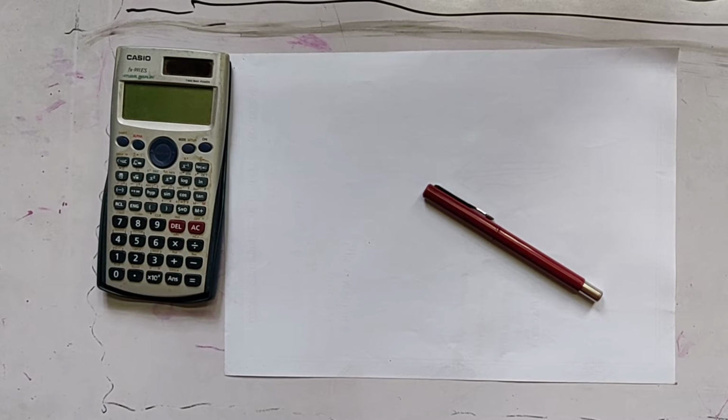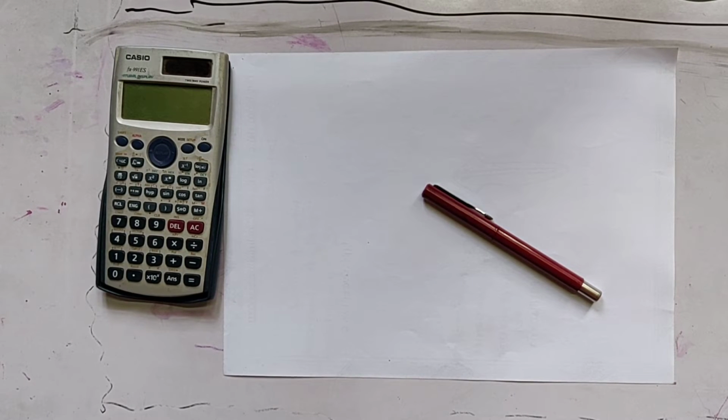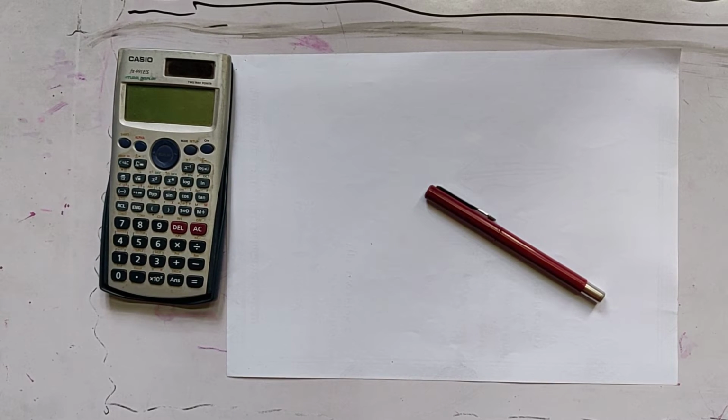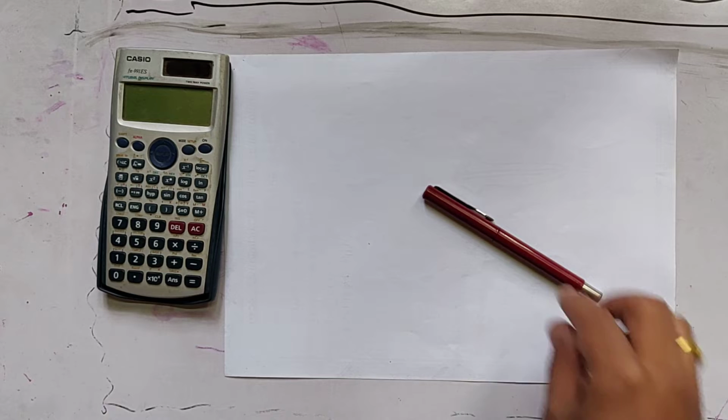Namaste. Today we are going to solve linear equation using fixed point method and also compare it with Aitken delta square process. So let us first define what is the fixed point.